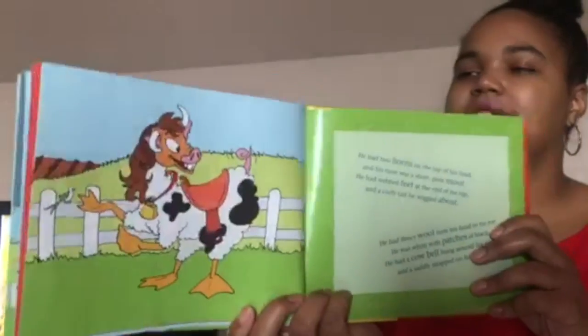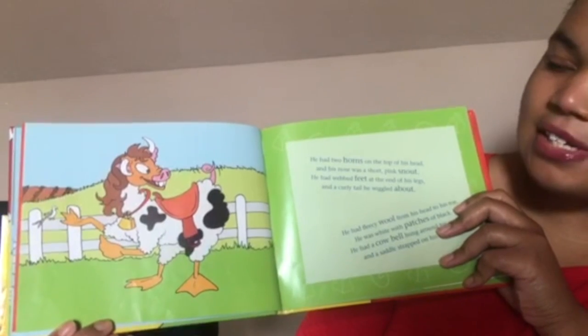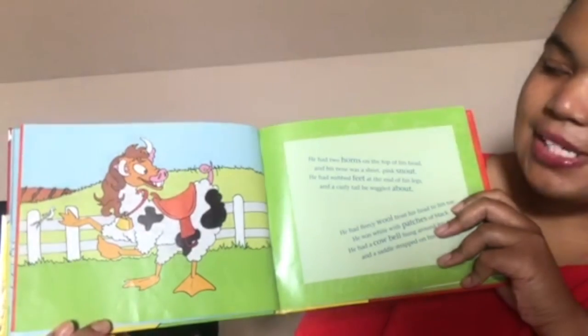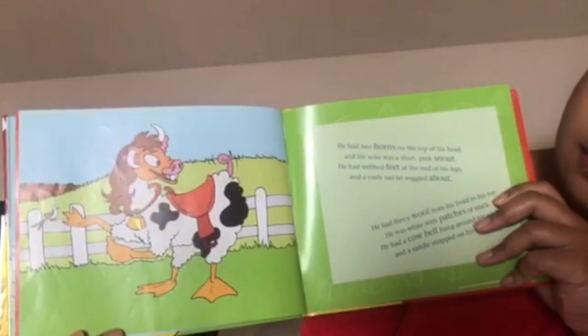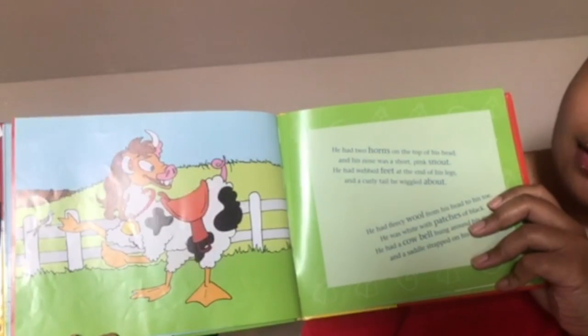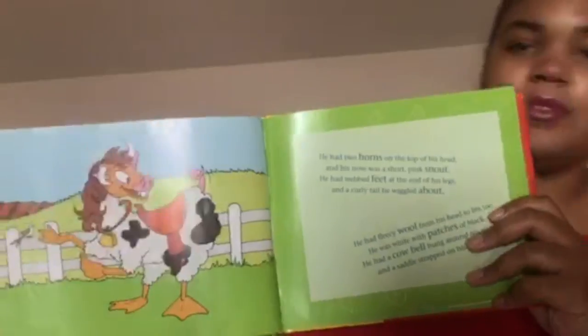Whoa. Can you see his horns on his head and his webbed feet and his black and white spots and his curly tail and his pink nose and a saddle on his back? Whoa.